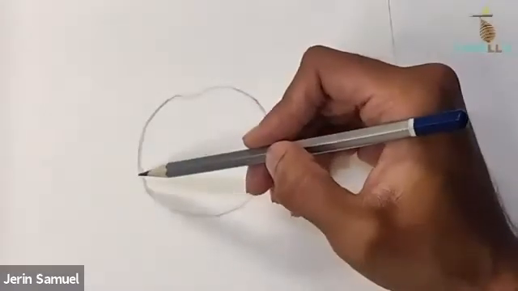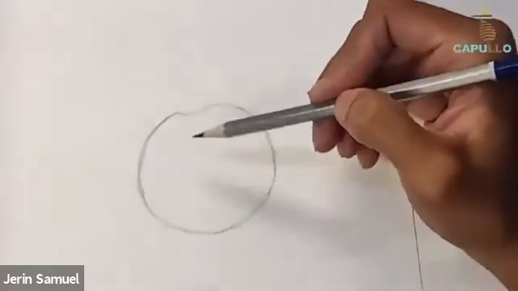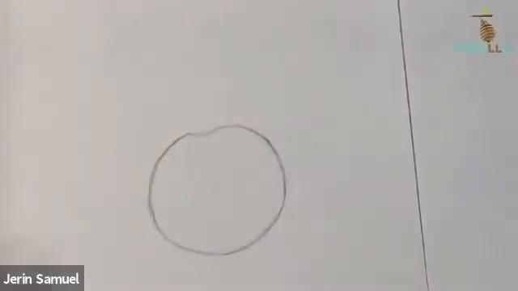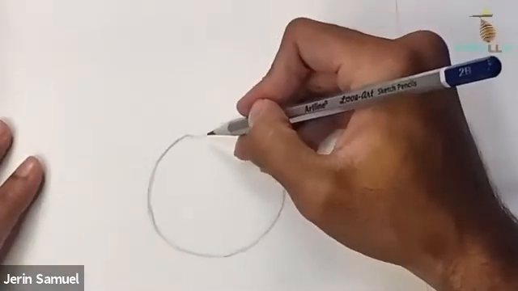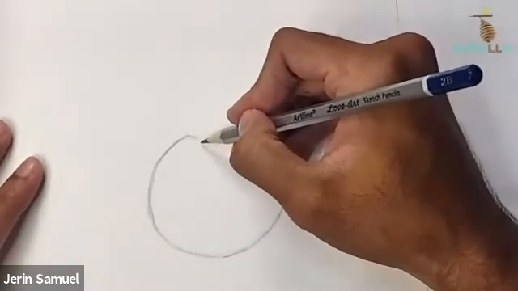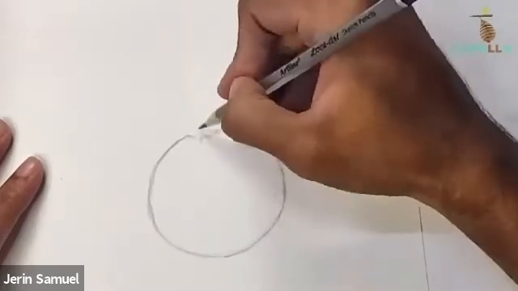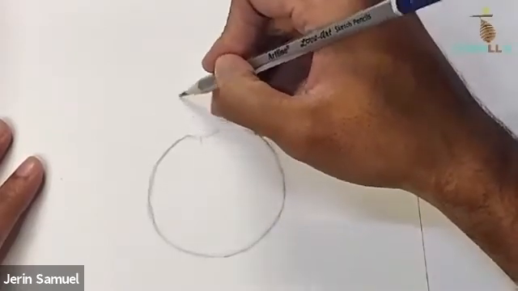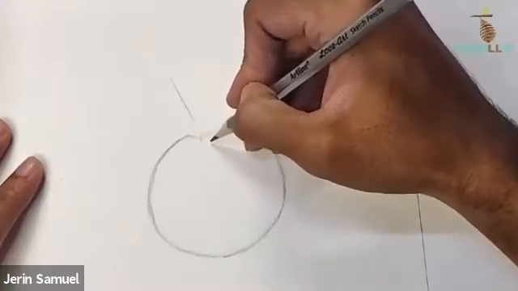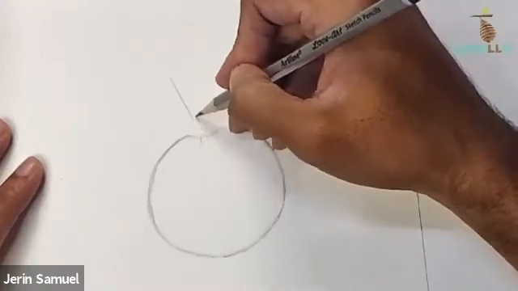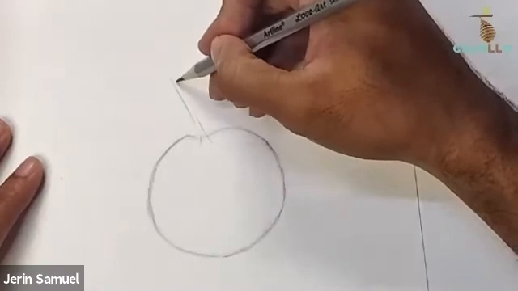So I got my shape of the cherry. Now let me draw the stem. I'm going to start the stem from here, making it in a slanting manner all the way till here.